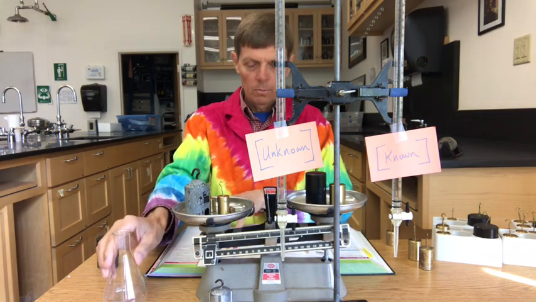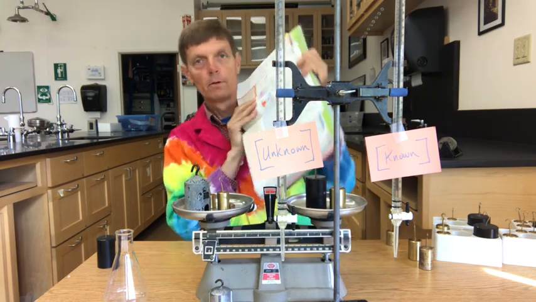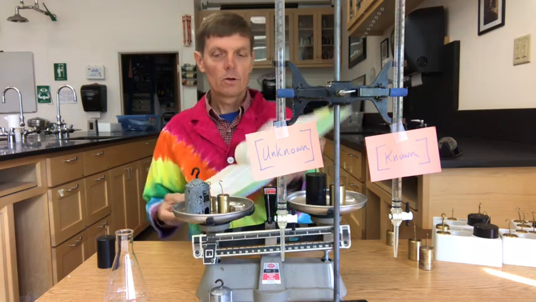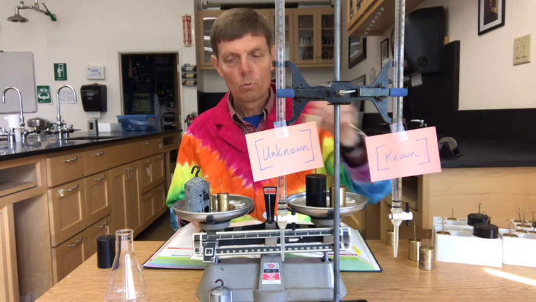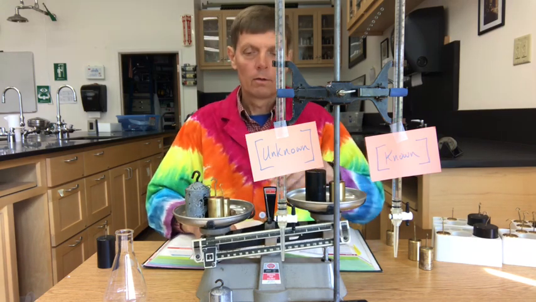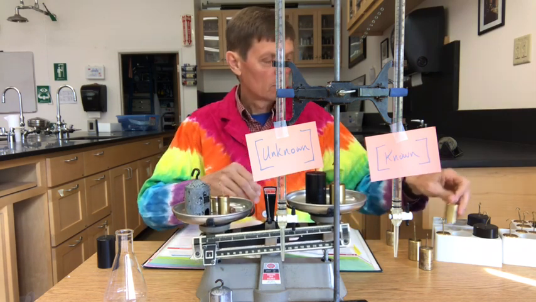Because, as it points out in your book, there's a graph here on page 497. It turns out that we can add a lot of mass to one side and not get much of a change for a while. And then all of a sudden, it takes just the tiniest of amounts.